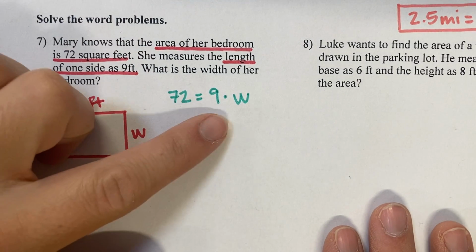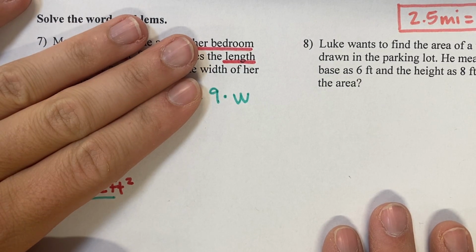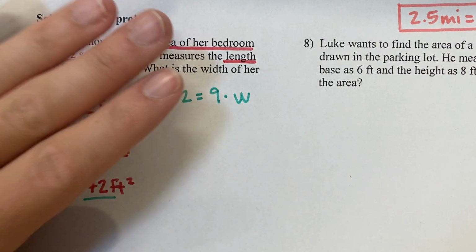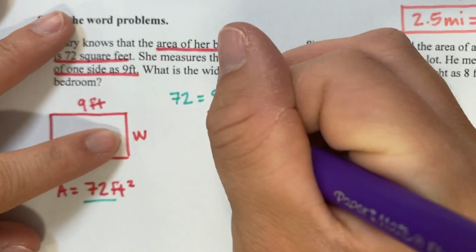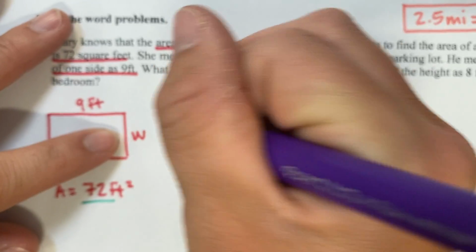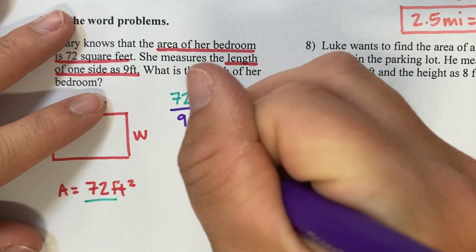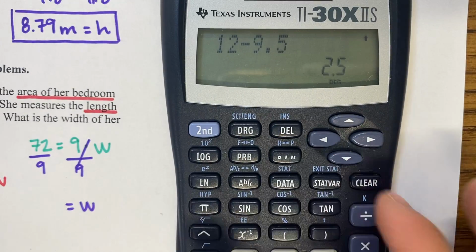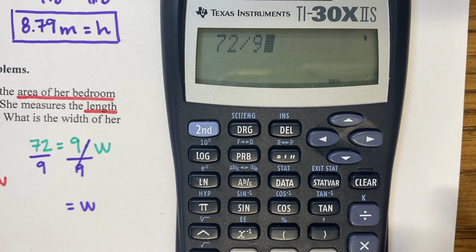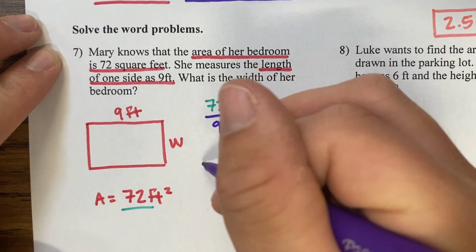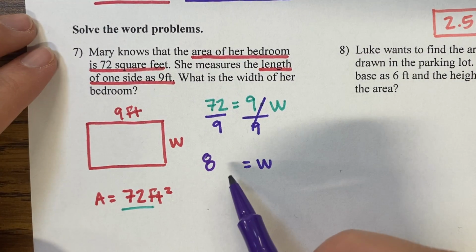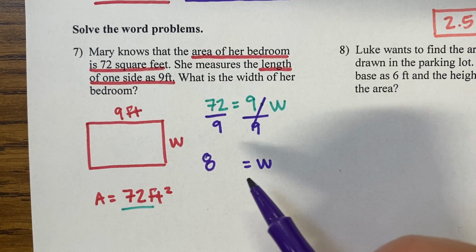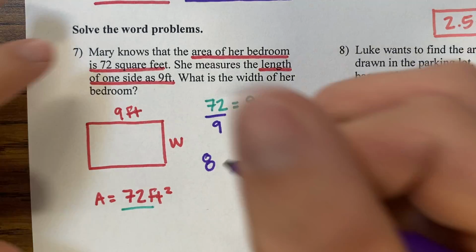Okay, well now we're solving for W, so we need to get rid of what's on the same side of it. What's on the same side is times by 9. What is the opposite of times by 9? We're going to divide by 9. So we have our width over here. What is 72 divided by 9? We can use a calculator. And we get 8. I'm leaving a little space because 8 what? What is our width of this bedroom? What are the units of measurement? 8 feet.